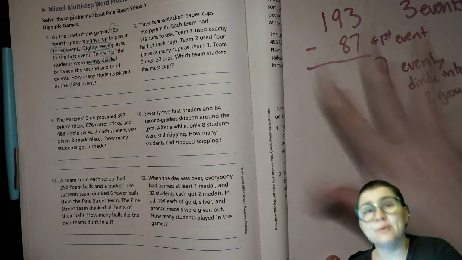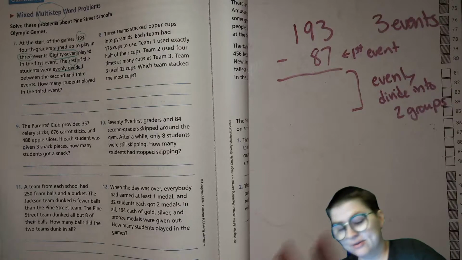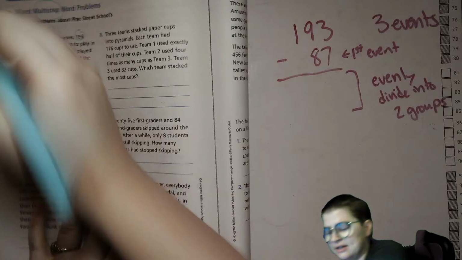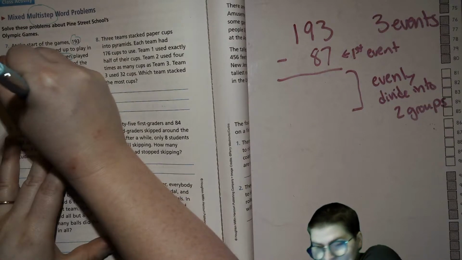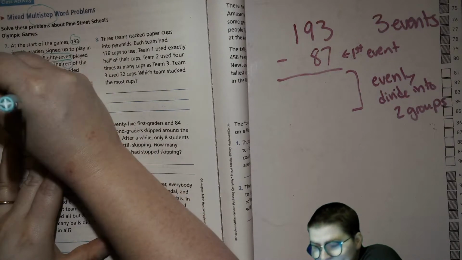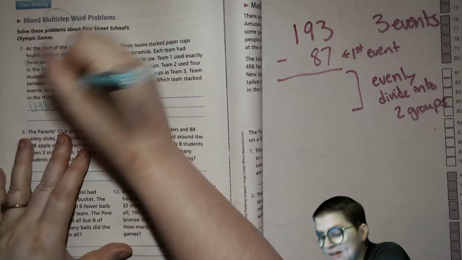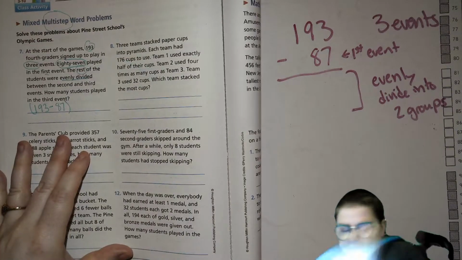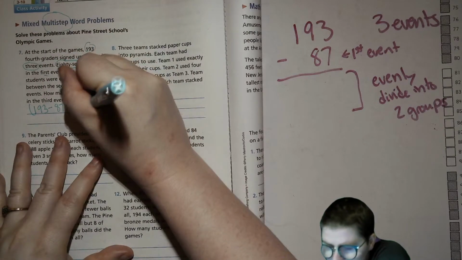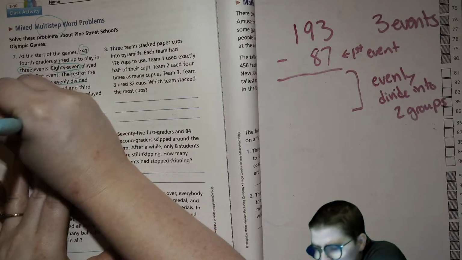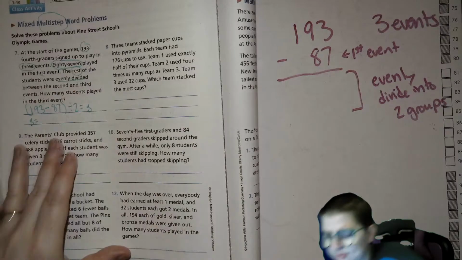So the way you write this in a math equation is 193 minus 87, put that in parentheses so everyone knows to do that first, and then divided by 2, and that equals students. And then we'll put students equals whatever it is.